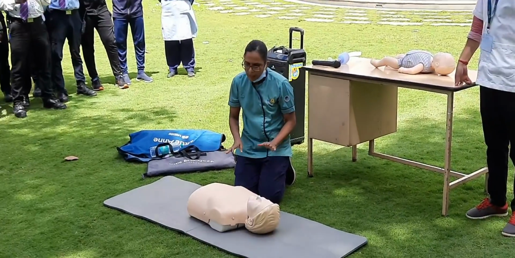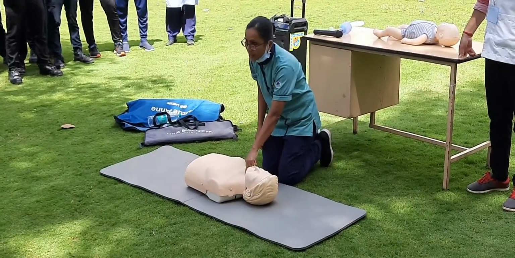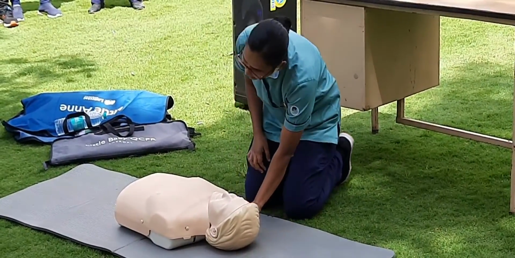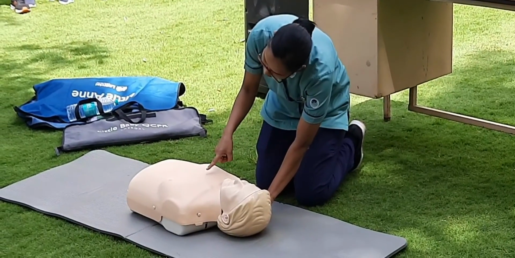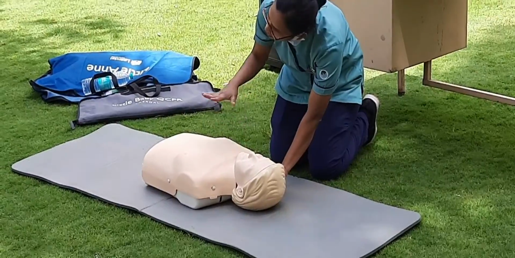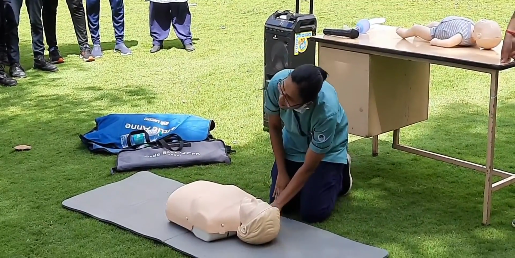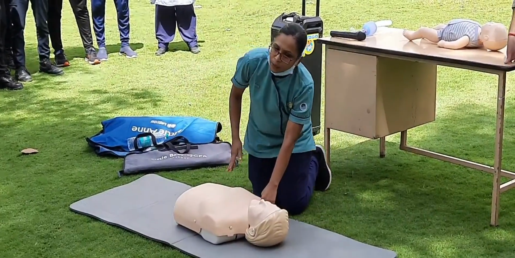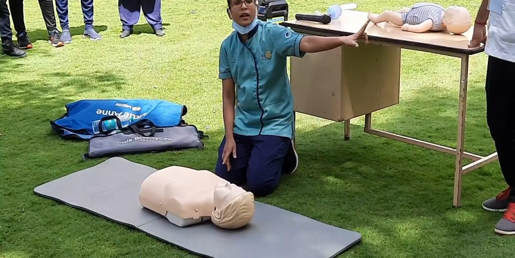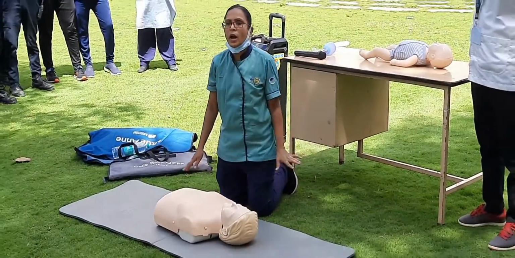Immediately I have to check the pulse. Keep the head tilted to open the windpipe, and check the pulse, and simultaneously I am checking the breathing, whether the chest is rising or not. That much only. And there is no pulse. So if anybody is there with you, say, sir, please call emergency. Tell them to get an ambulance and the emergency kit. This much only you have to tell.